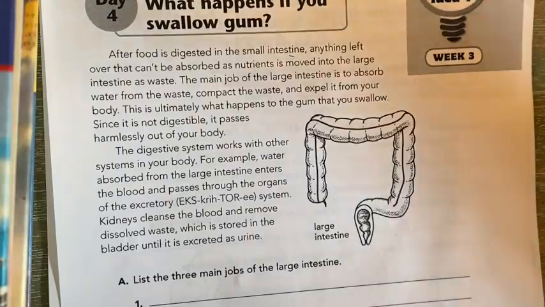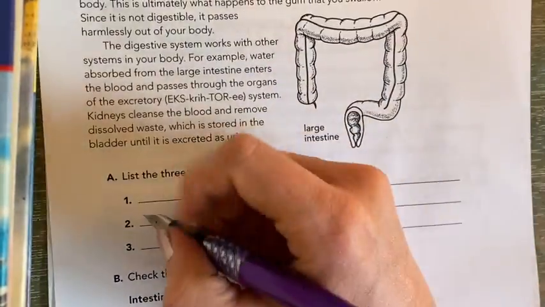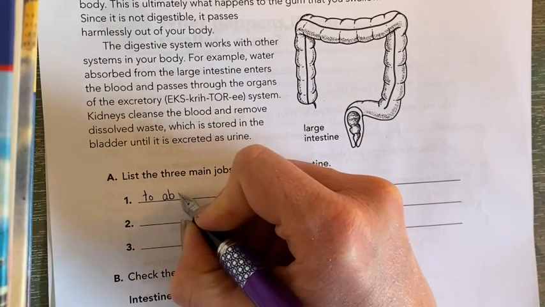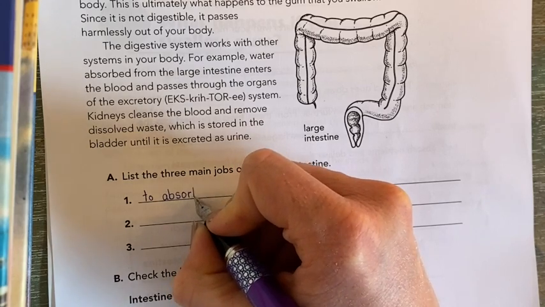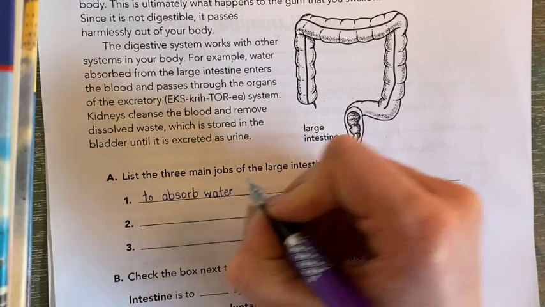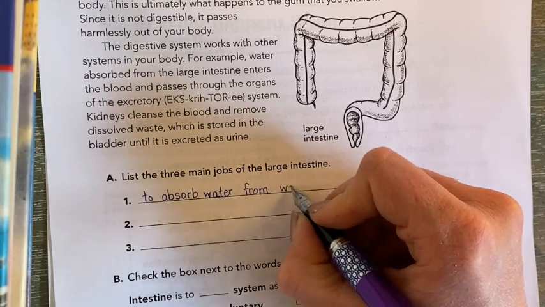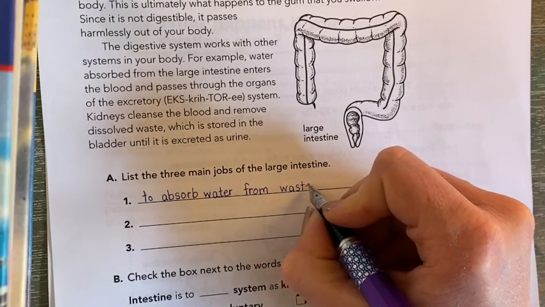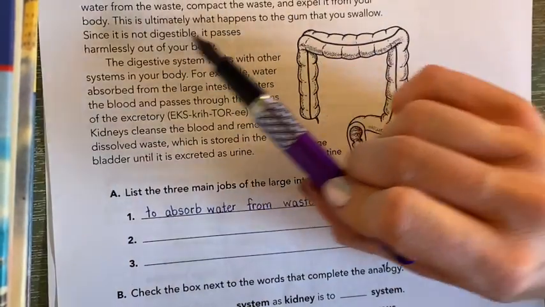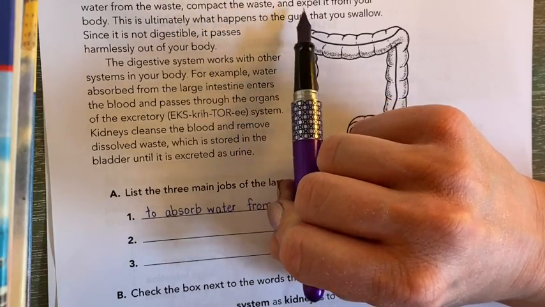So the three main jobs of the large intestine: the main job is to absorb water from waste. Okay, so your large intestine absorbs all the water it can from the waste. And then it compacts the waste.